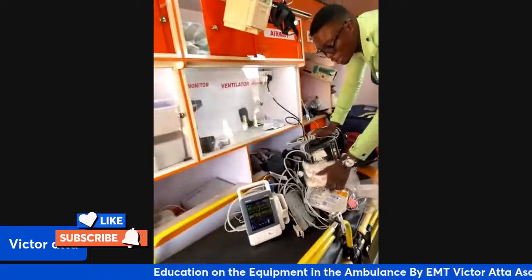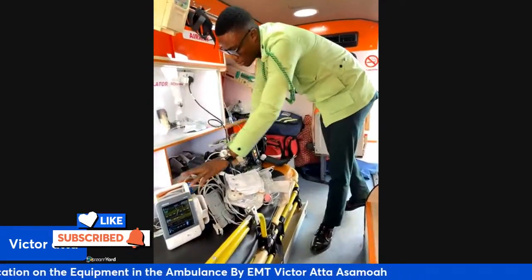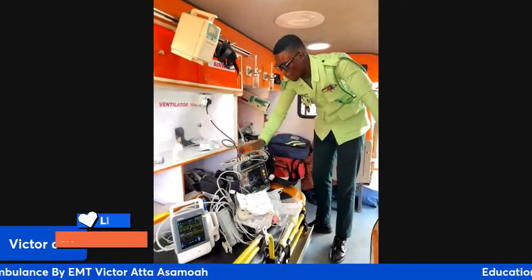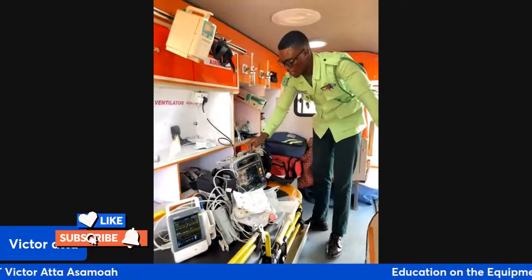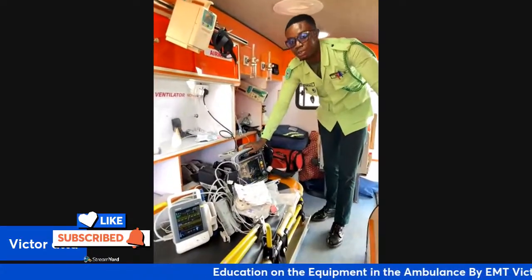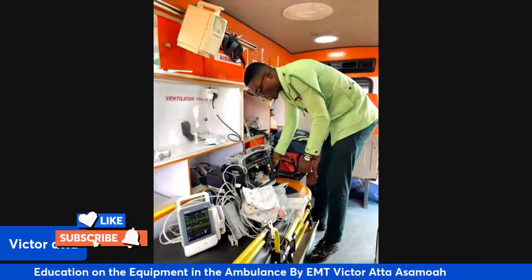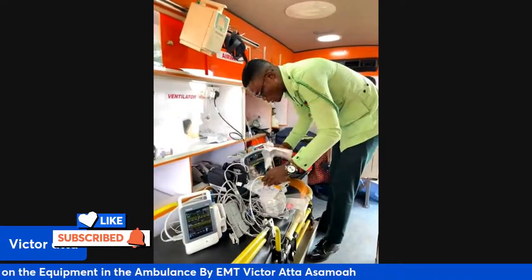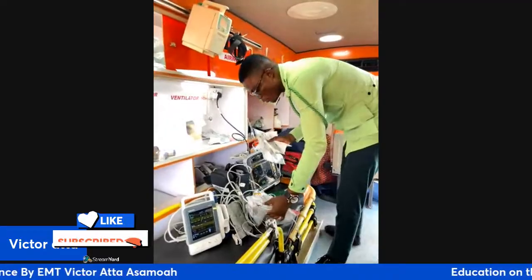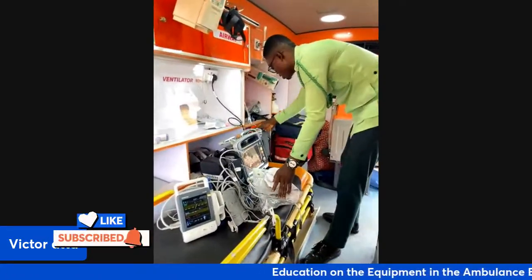So this machine is more advanced than the small machine. Anytime you're transporting the patient and you're using this advanced machine, it allows you to know what exactly is happening to the patient. Okay. So we are done with the cardiac monitor. We'll be moving on to different equipment in the ambulance.